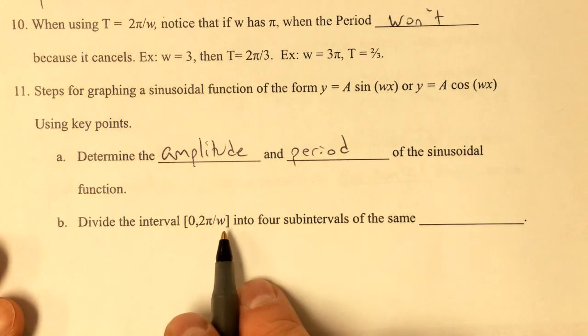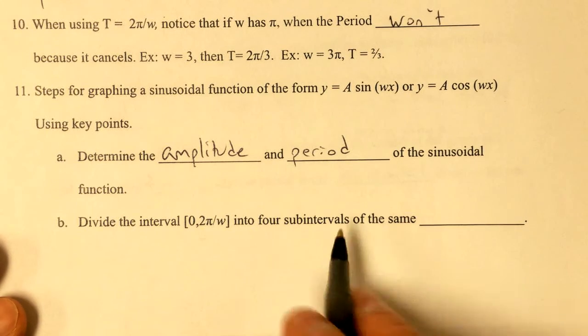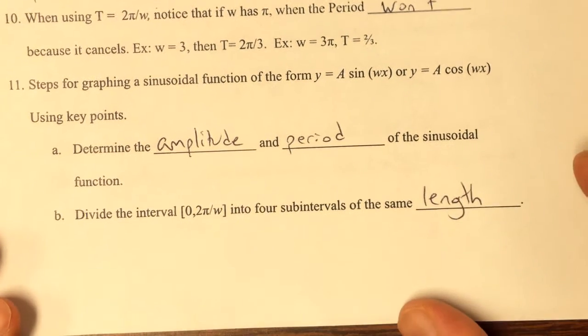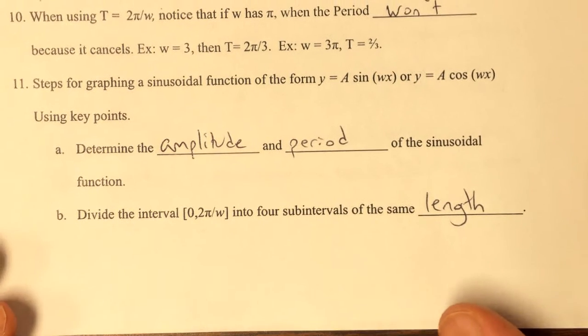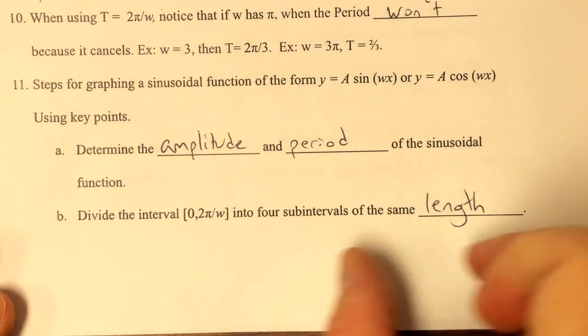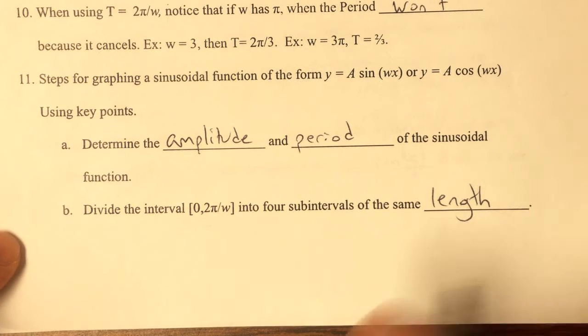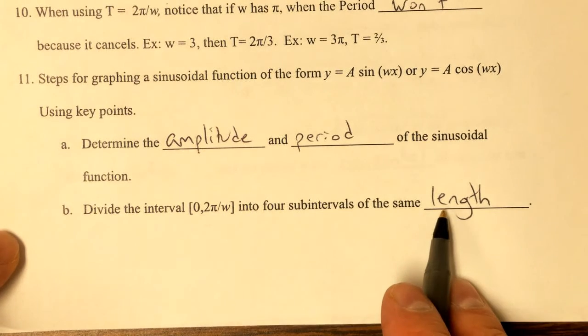Divide it into 4 subintervals the same length. Because you notice it's going to repeat, so you need little pieces that are the same length. So you have amplitude, period, and length.